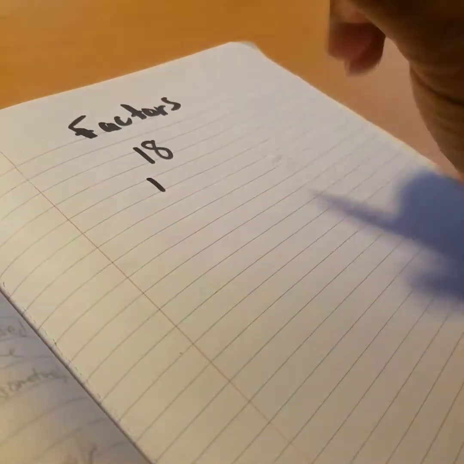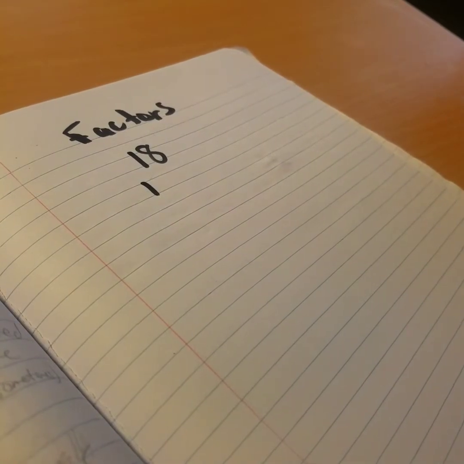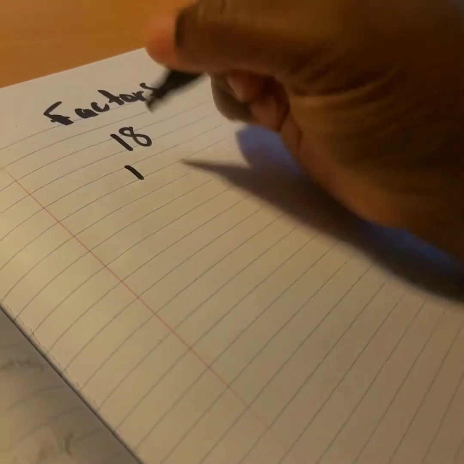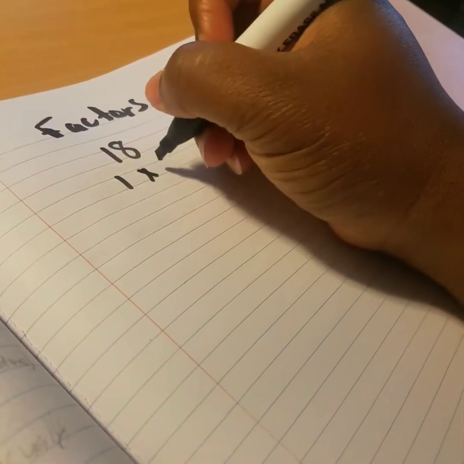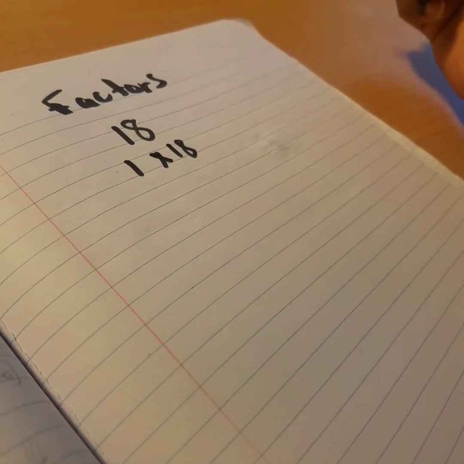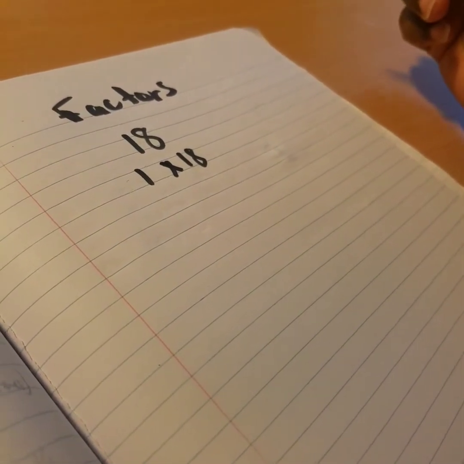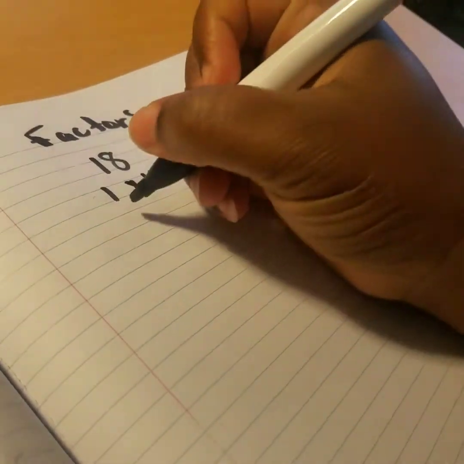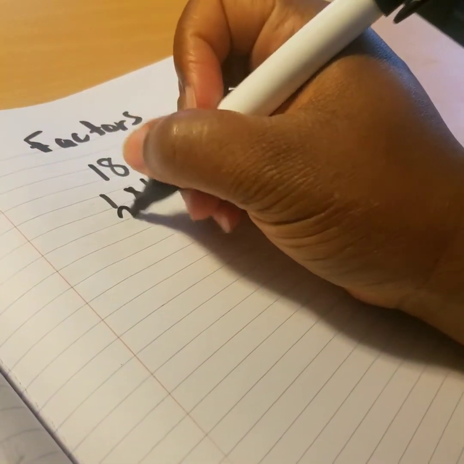So we know that every number, if you multiply it by 1, will give you back that number. So we always start with 1 and the number itself. So 1 times 18 gives us 18. Then what I like to do is go in consecutive order. So it's 2 times what gives 18?